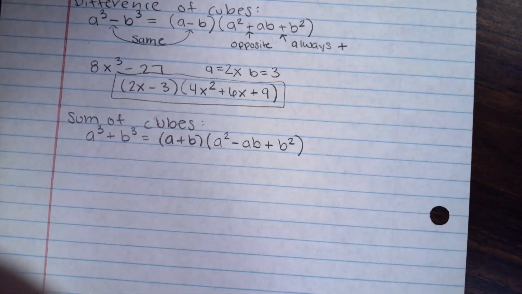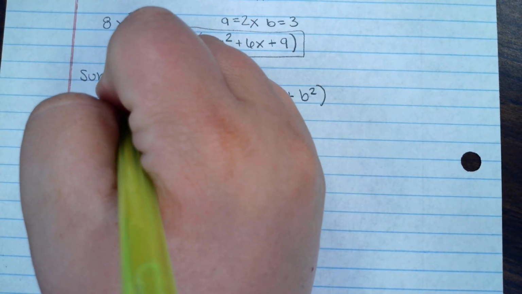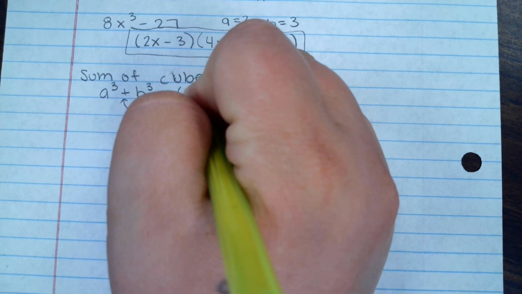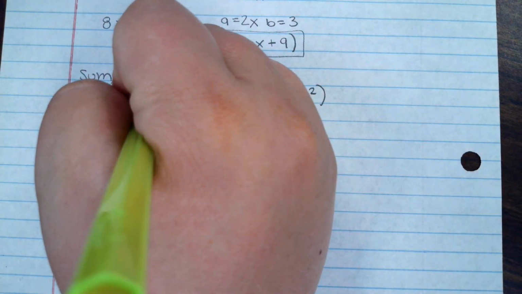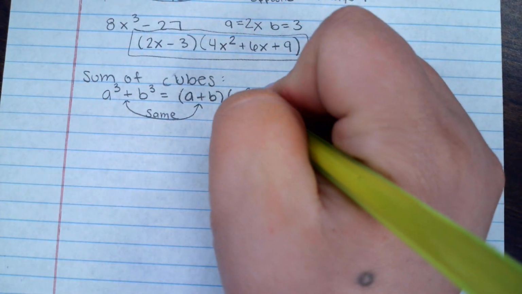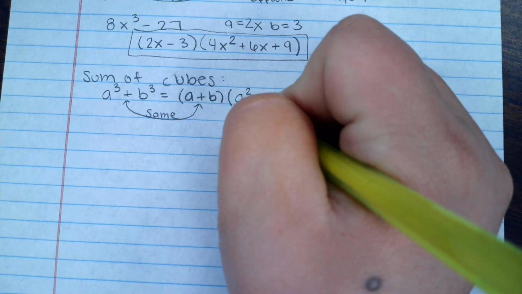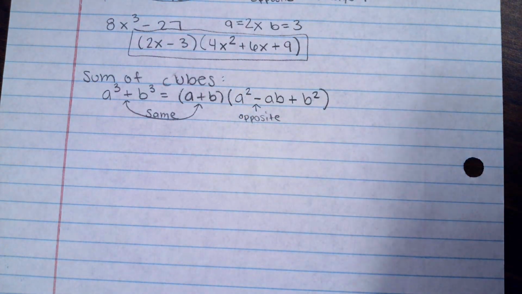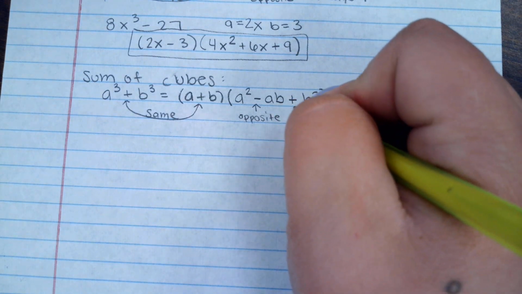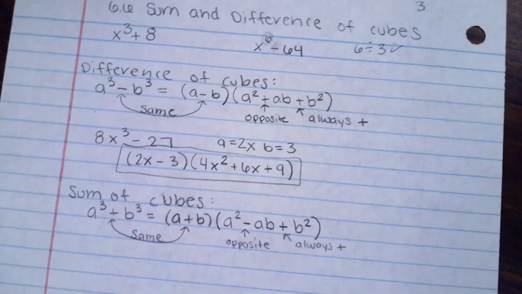So let's for a second compare our signs here. So when we're doing sum of cubes, we start by adding a plus b, so that's the same. And then in the trinomial, our first sign is the opposite. And we always end in addition.